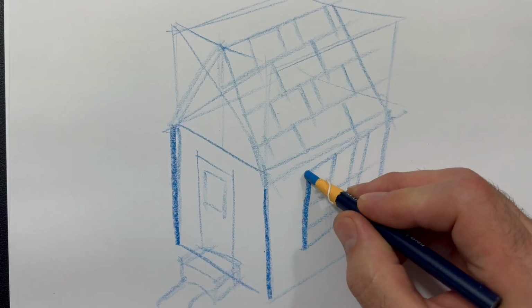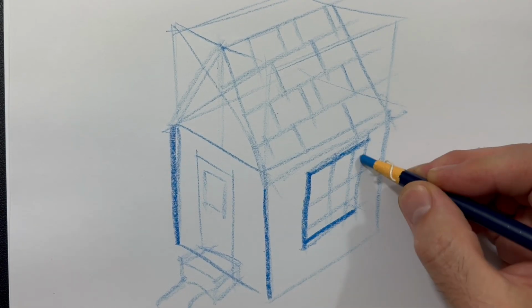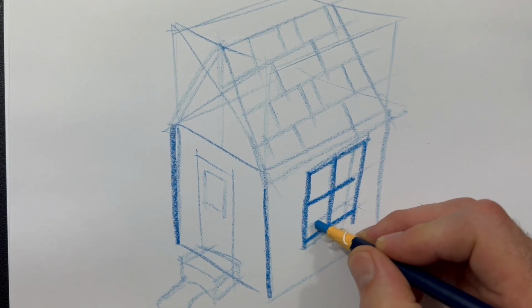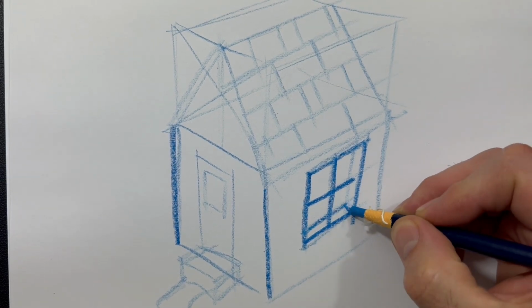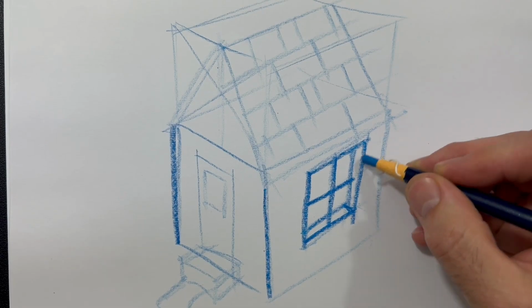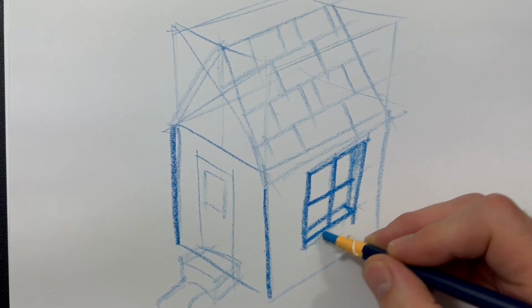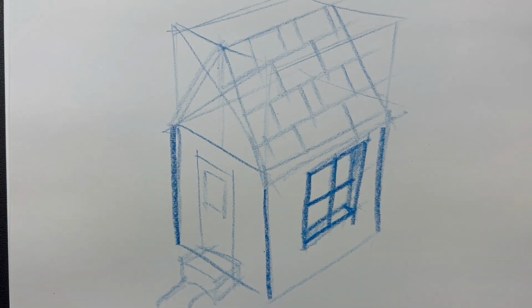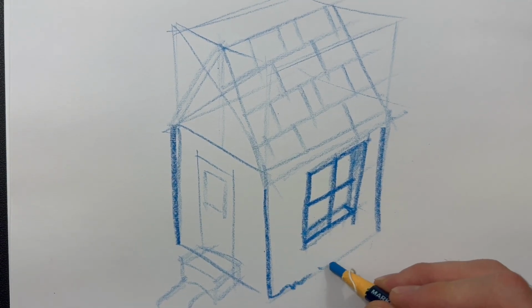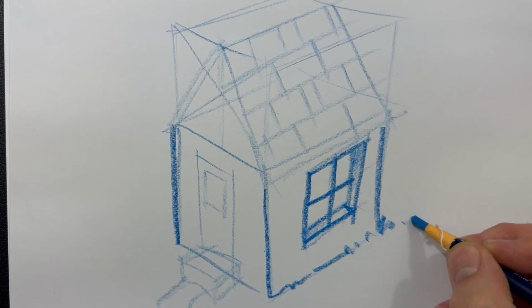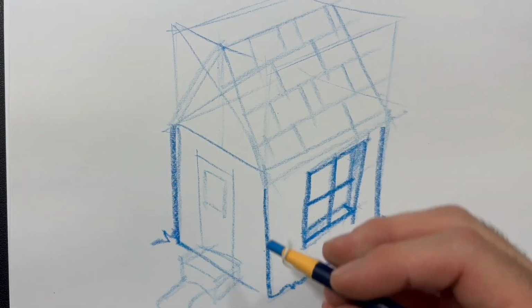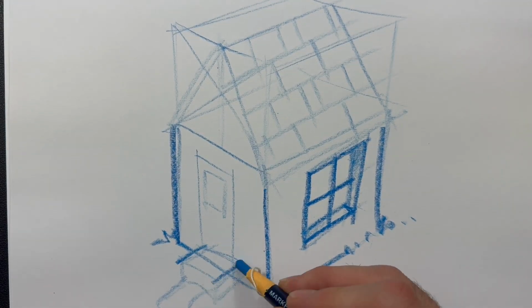Got the window in here. The window pane. Bring that vertical down. I'm gonna make the bottom edge like maybe it's some grass or something going on there, just so it's not completely flat.